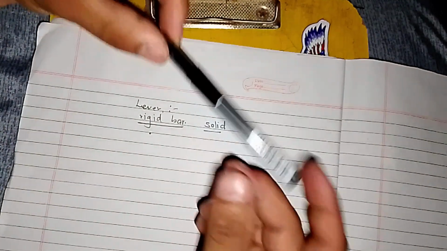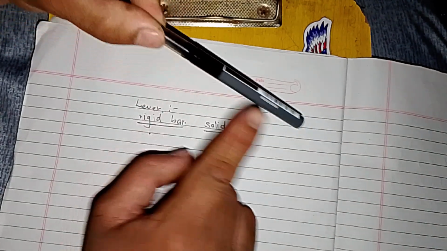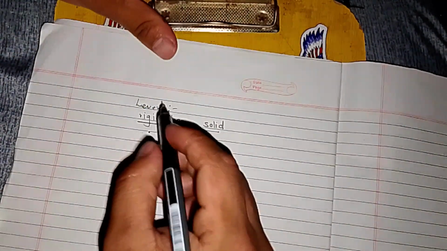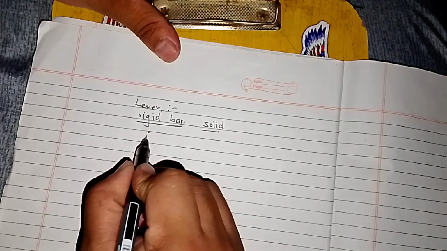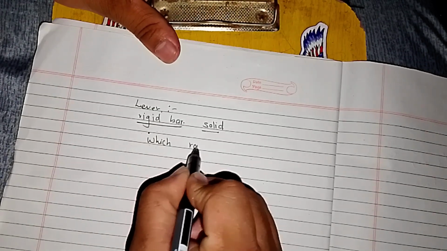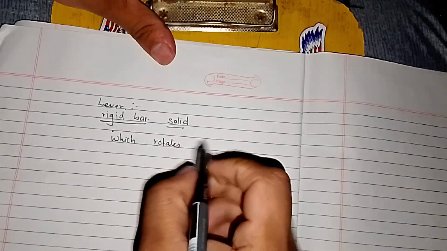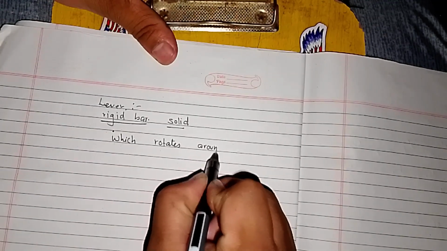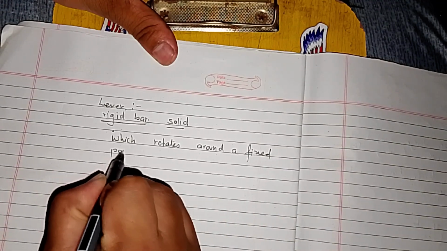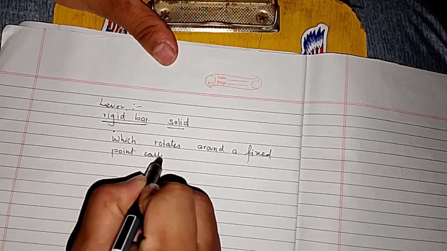Right now I am holding this pen. This pen is rigid. It's not flexible, right? So a lever is a rigid bar which rotates around a fixed point called the fulcrum.